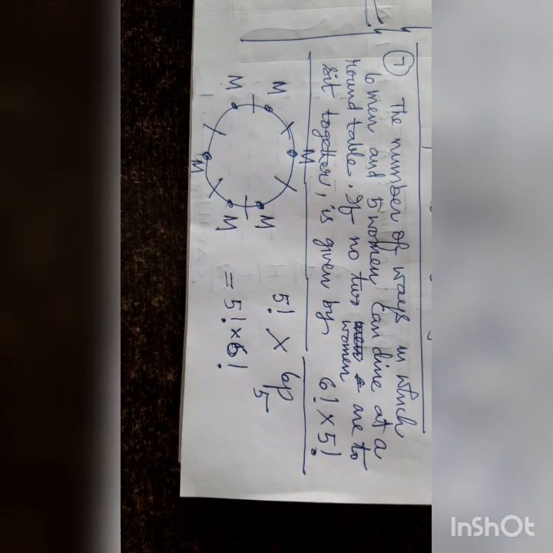If it is a garland or necklace, then n minus 1 factorial by 2.